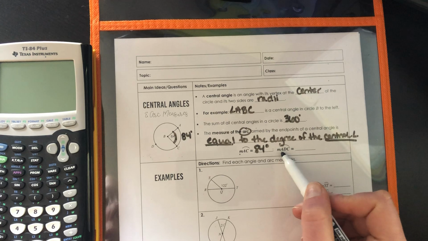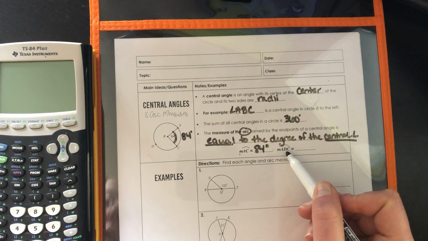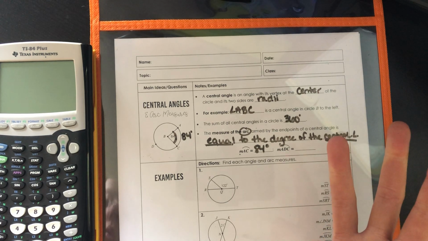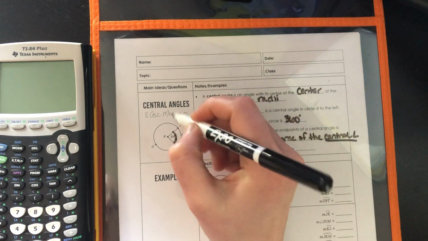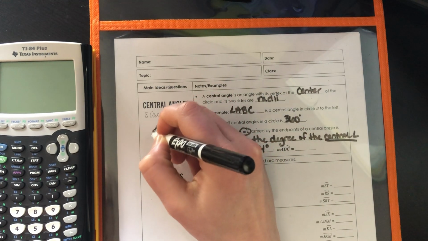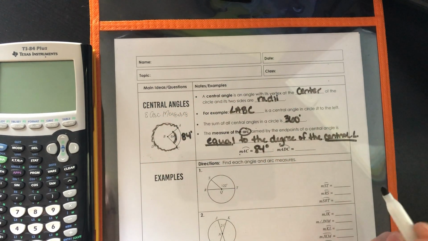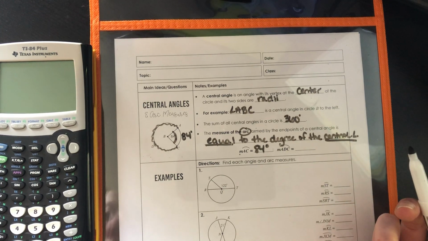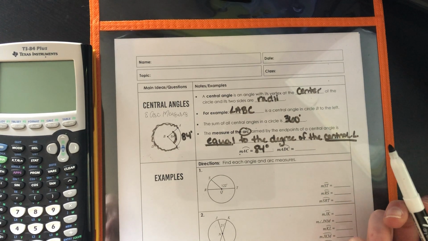But then it's asking the measure of arc ADC. ADC is 3 letters, so it's major. So we want to know how many degrees is this arc. Well, how many degrees in a circle? 360.